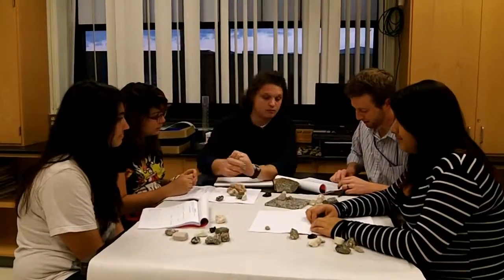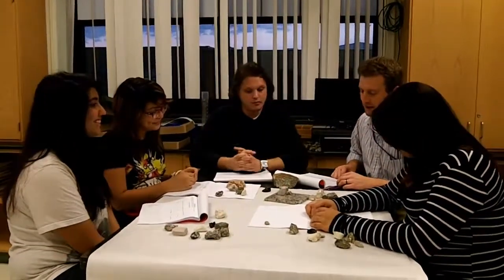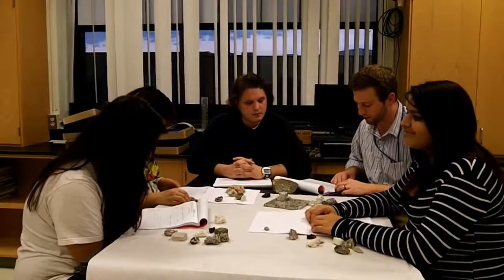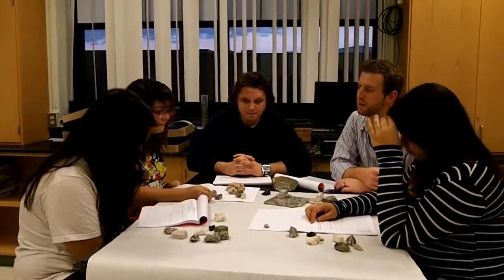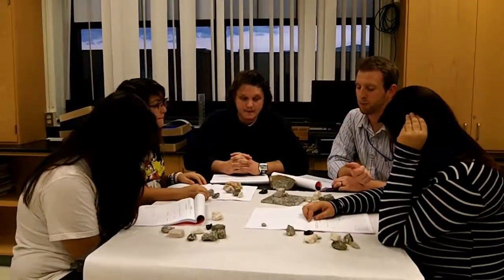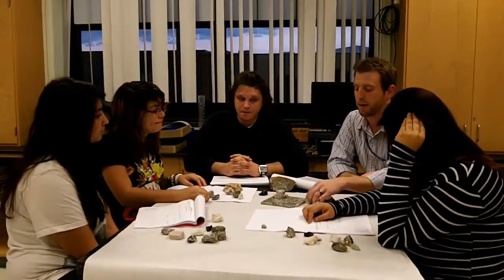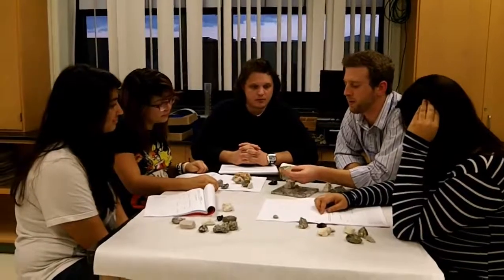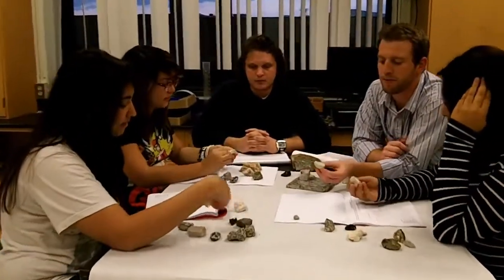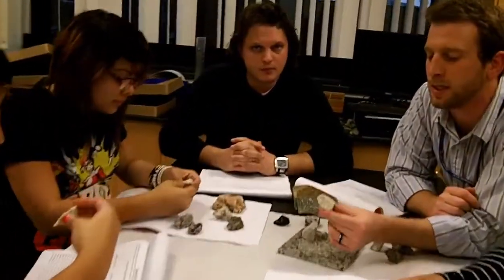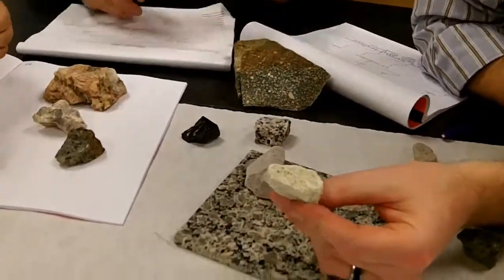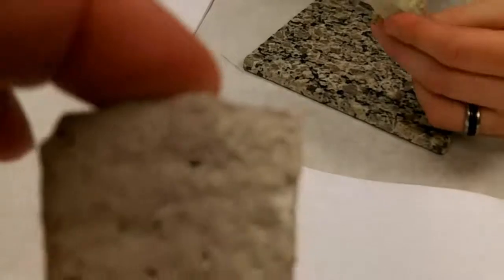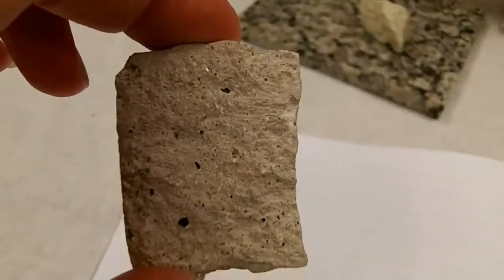Okay, so let's look at the next one. Okay, we've got aphanitic. It looks really similar to phaneritic. Now, aphanitic is going to mean something where it's crystals that grow, but you can't see them with the naked eye. You have to actually use a microscope. Okay, so let's look at this white one that was kind of fragmented before. Okay, now do you guys really see crystals? No.